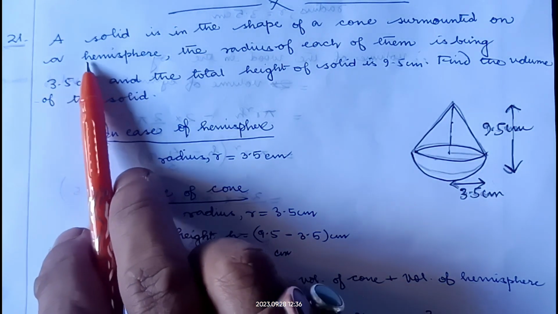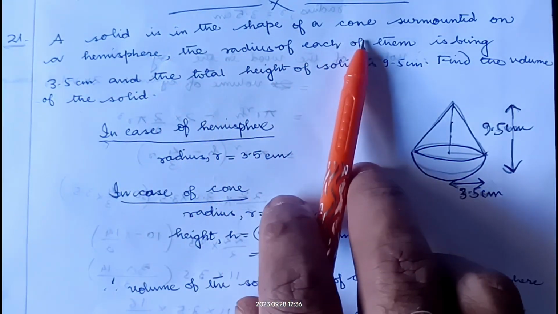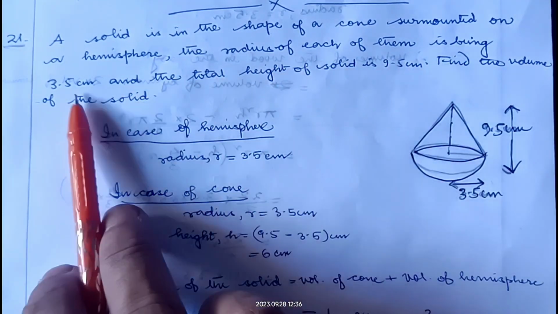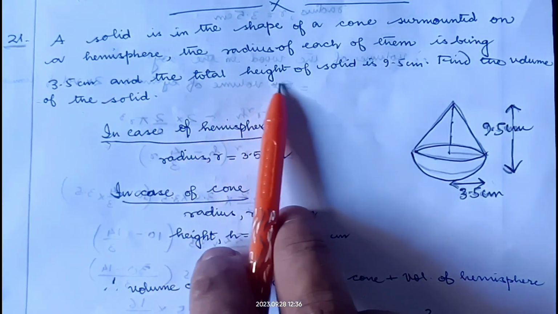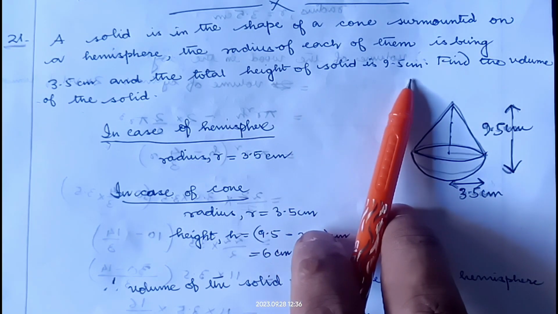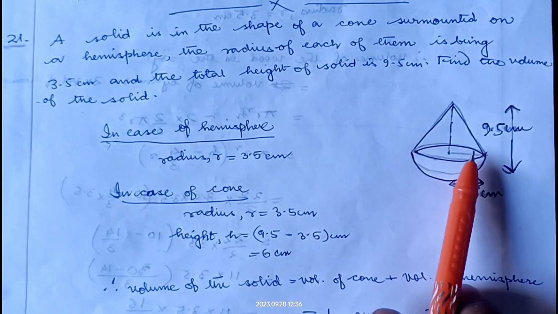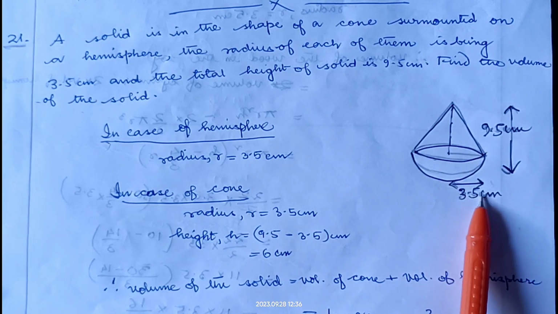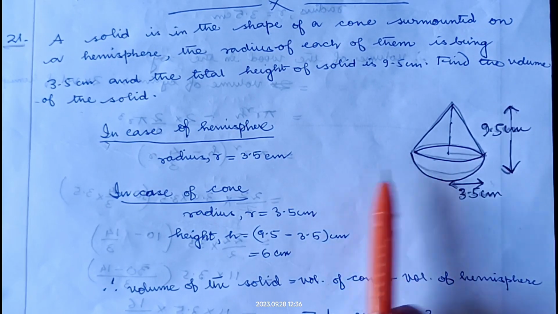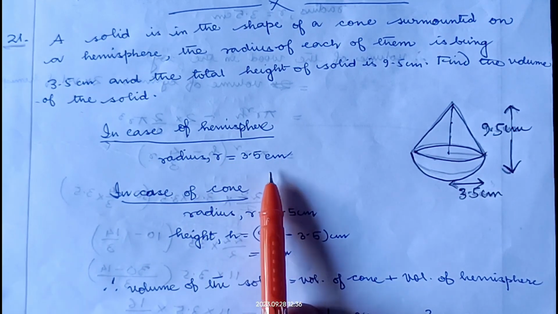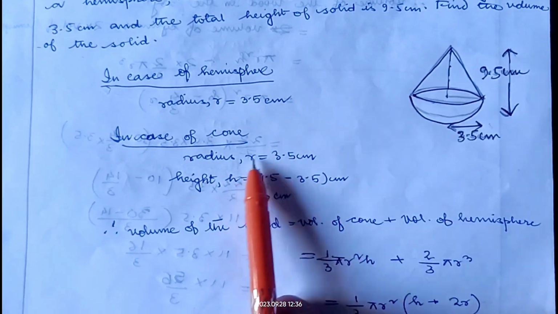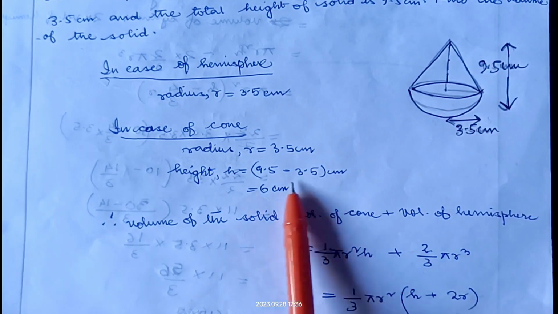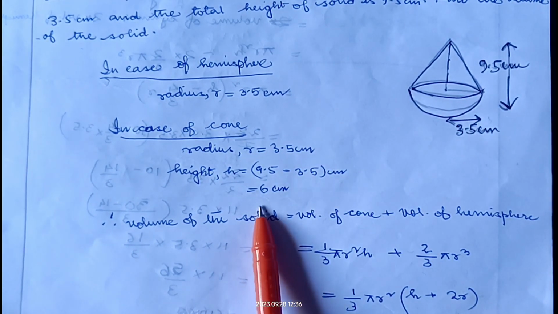Question number 21. It is given that a solid is in the shape of a cone surmounted on a hemisphere, the radius of each of them being 3.5 centimeter and the total height of the solid is 9.5 centimeter. Find the volume of the solid. So in this case, total height is 9.5 centimeter and radius is 3.5. So in case of hemispherical part, radius is 3.5 centimeter. In case of conical part, radius is 3.5 and height will be 9.5 minus 3.5, which will give 6 centimeter.